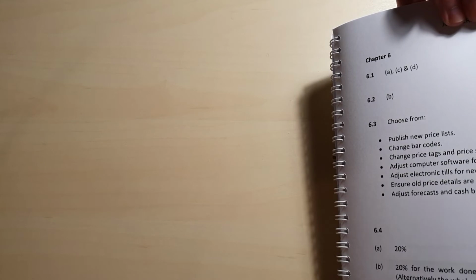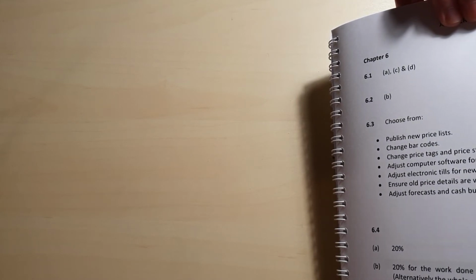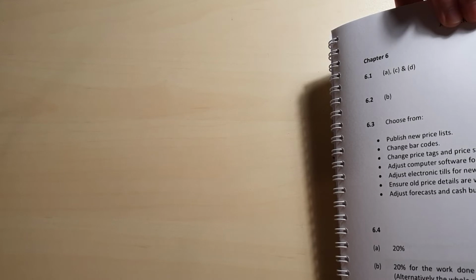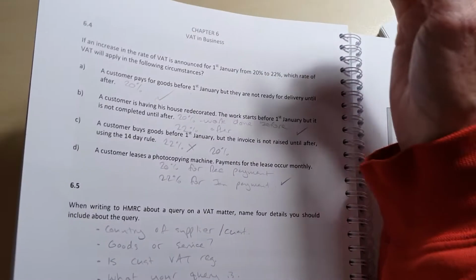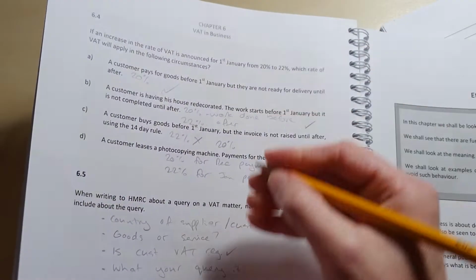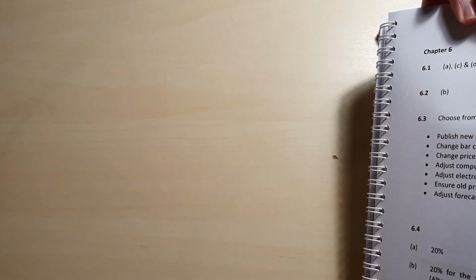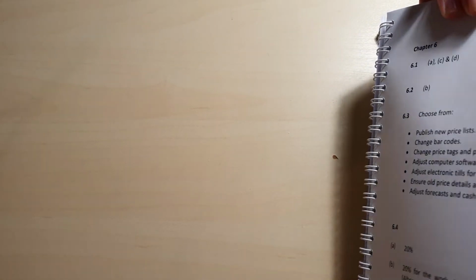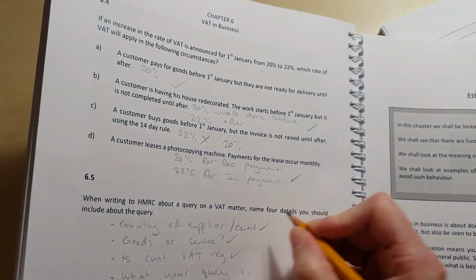choose from, is the business the supplier or the customer. If your business is a registered supplier, is the customer registered for VAT. There we go. Is the query about goods or services? Yep. Which country or countries are the supplier and customer based in? If the business is selling goods, will the goods be leaving the UK?